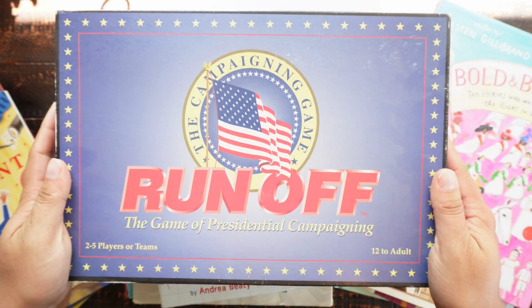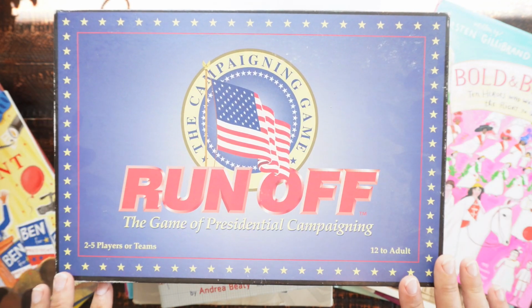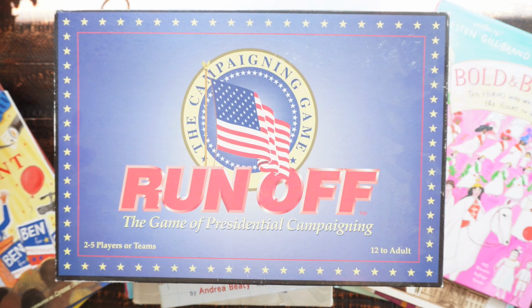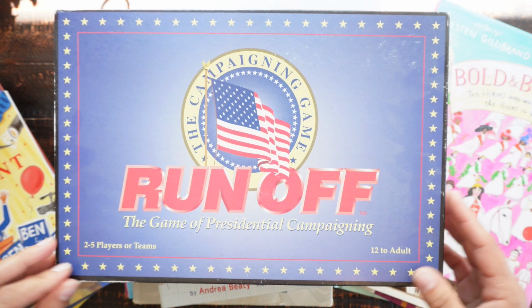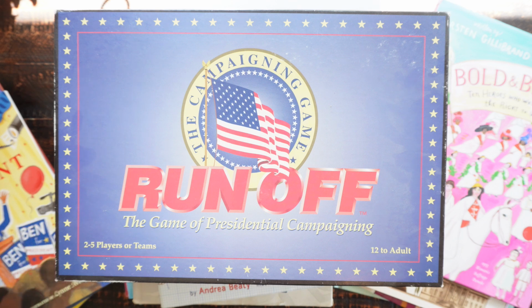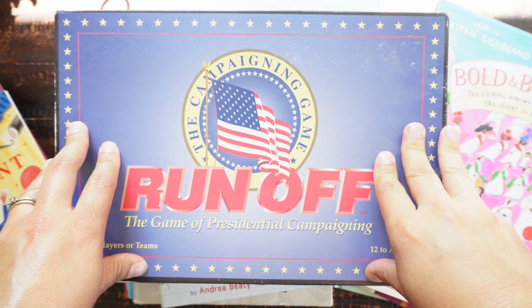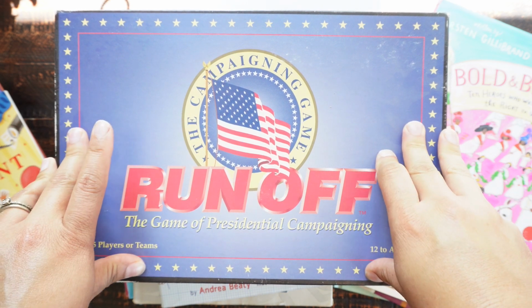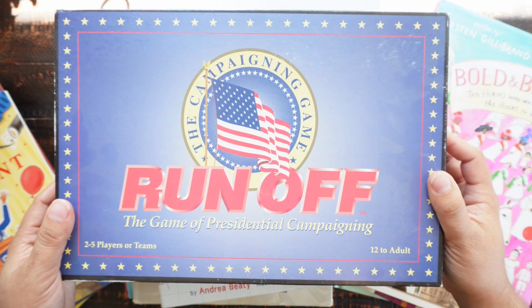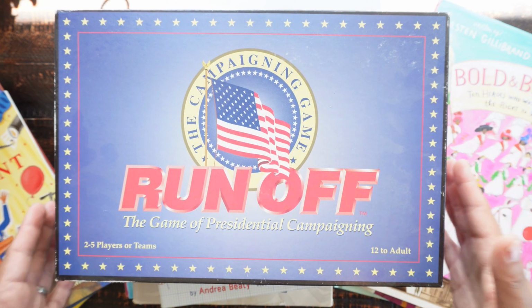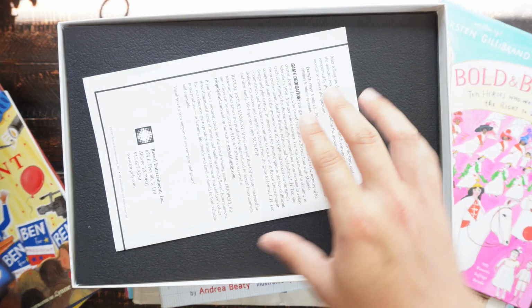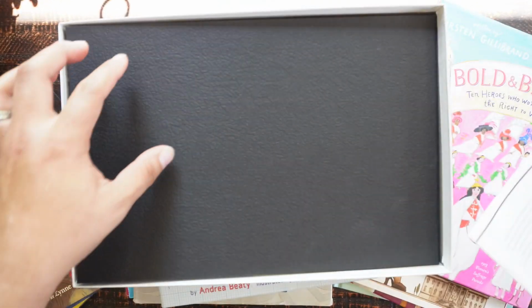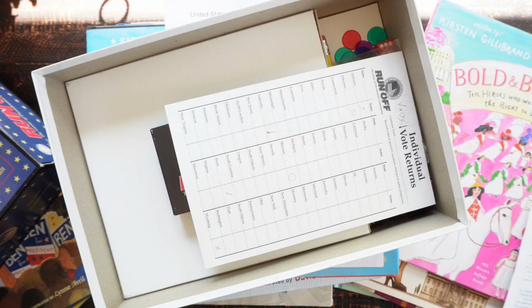For the electoral college, just a couple more things. I have this game, can you see it? Runoff: The Game of Presidential Campaigning. This is an old game. This is from when I was a kid. I had this at my parents' house. Pretty sure my dad and I used to play it. So I'm going to make the kids play it with me. I don't think my oldest is going to be happy about this, but we're going to do it anyway, at least once. I enjoy it. Here, I'm going to open it for a second because it really helps you understand the electoral college and the winner-take-all system. Hang on.